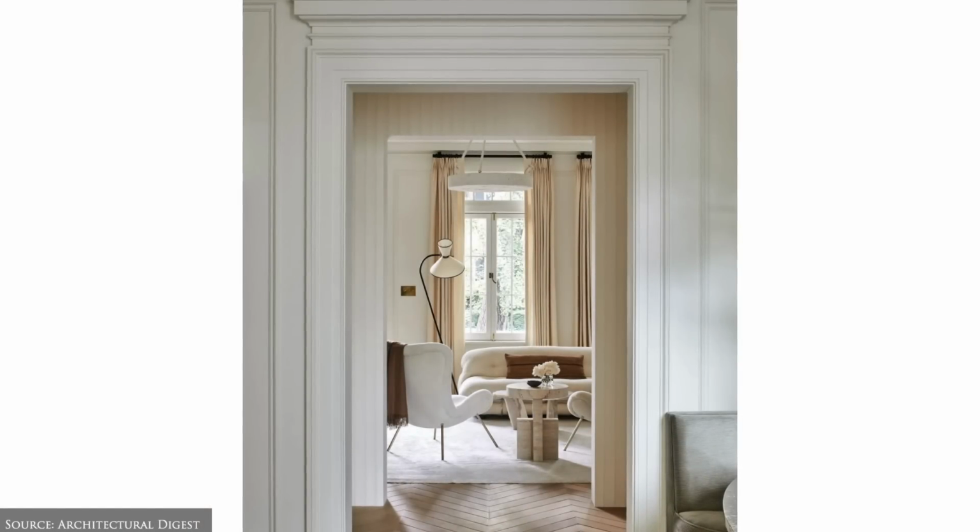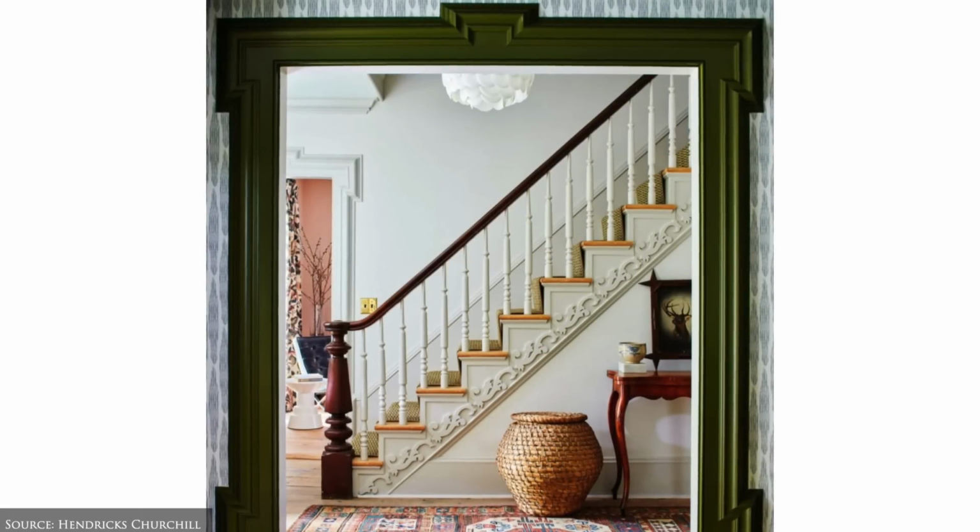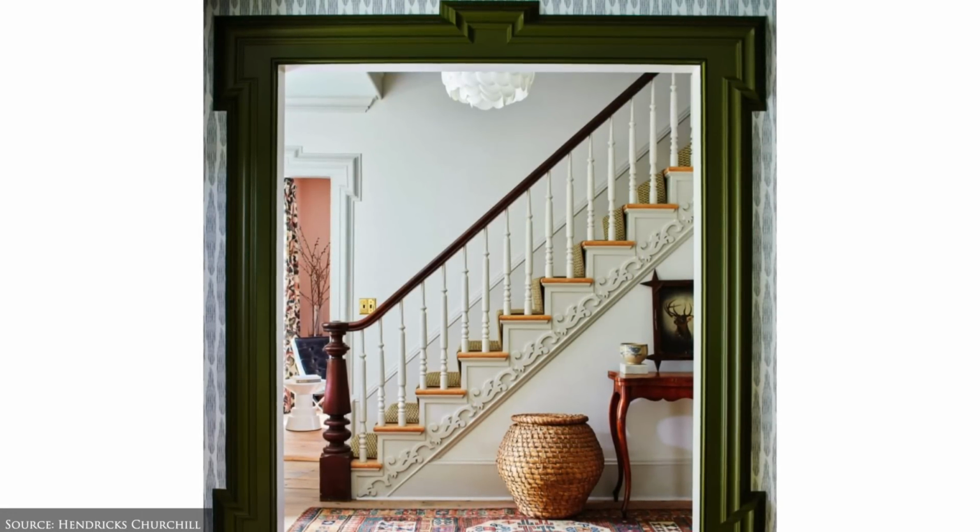For a harmonious look, keep the trim the same colour as the walls to highlight the architectural ornamentation, or paint it in a contrasting colour for visual interest.